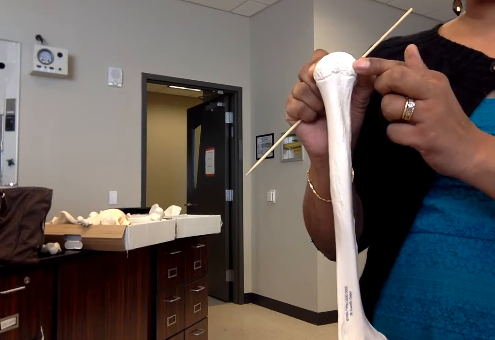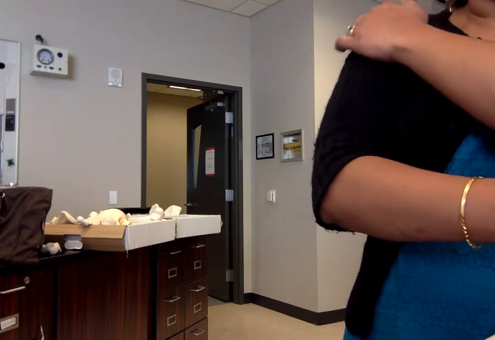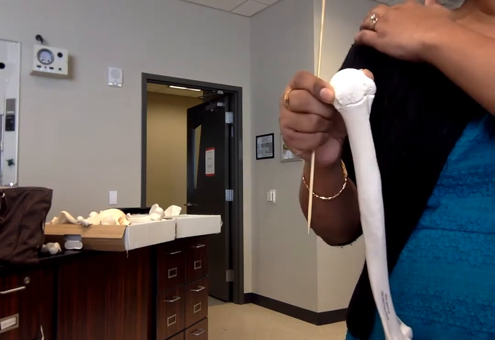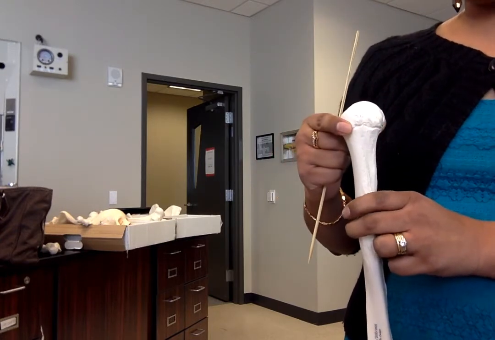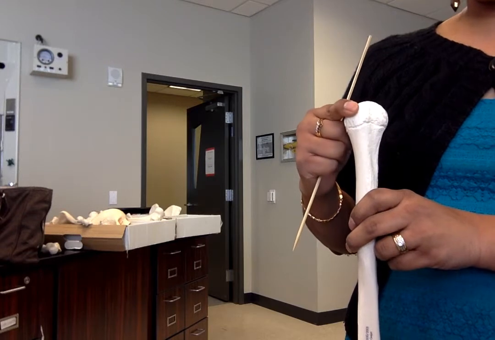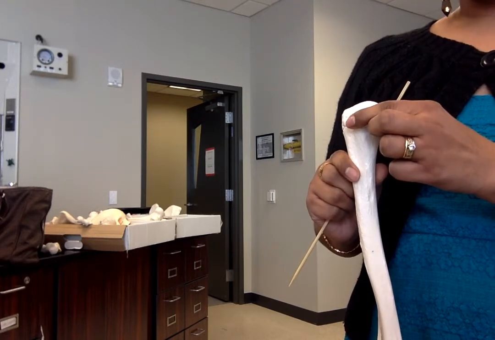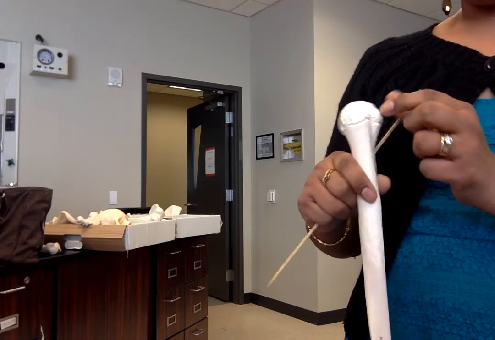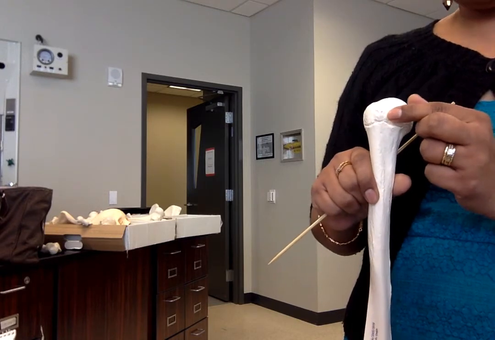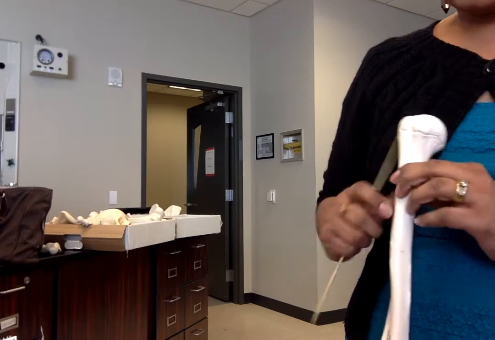On the lateral side of the proximal humerus are two major bumps, and you can kind of feel them on your own. That's your shoulder bumps that you feel towards the lateral side. The bigger one is known as the greater tubercle, and the smaller one is the lesser tubercle. So greater tubercle, lesser tubercle.